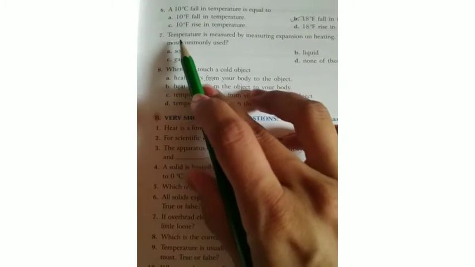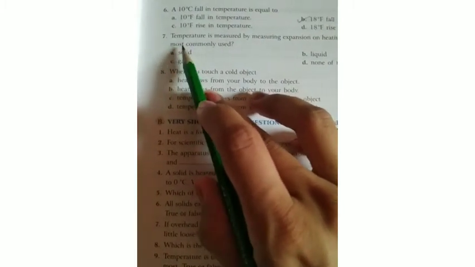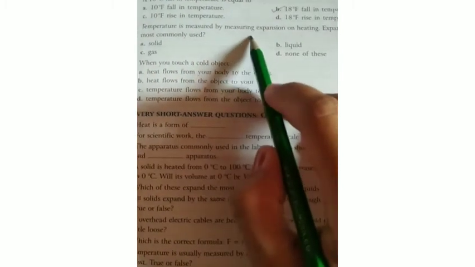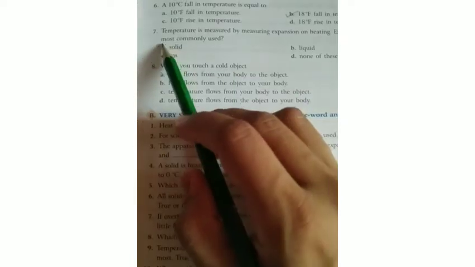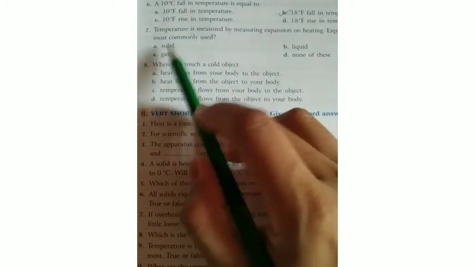Question number 7. Question 7 says that temperature is measured by measuring expansion on heating. Expansion in which of these is most commonly used? Is it solid? Is it liquid? Is it gas? Is it none of these? So the answer is liquid. Why is it liquid, student? Because expansion in solid is minimum, whereas it is very high in gases, right? Hence measurement of temperature can be done easily through the expansion in liquid, as in liquid the expansion is neither too much nor too less, right?